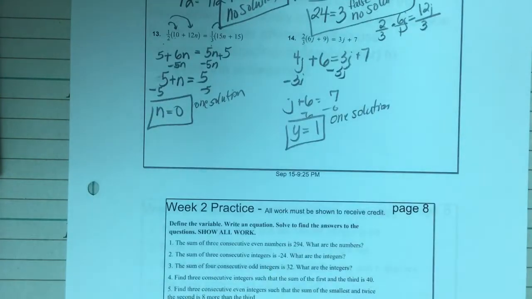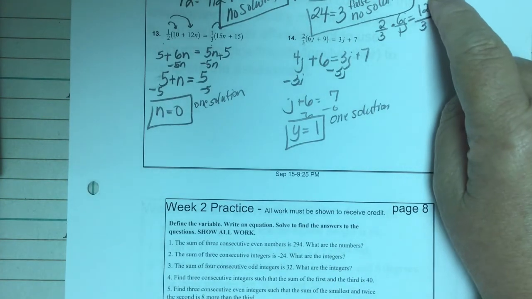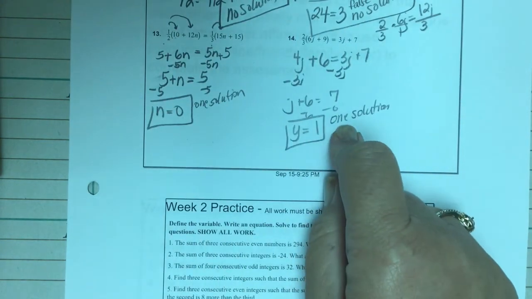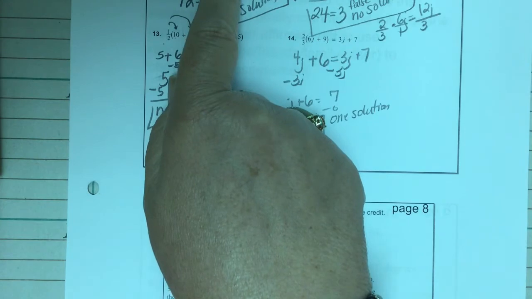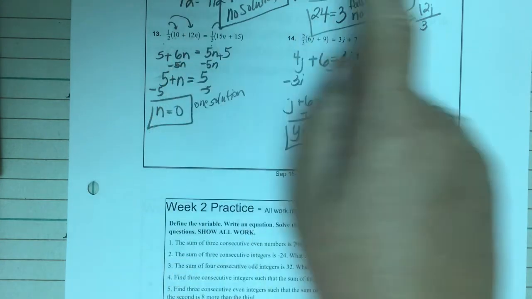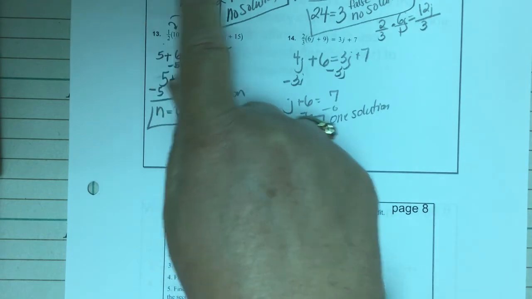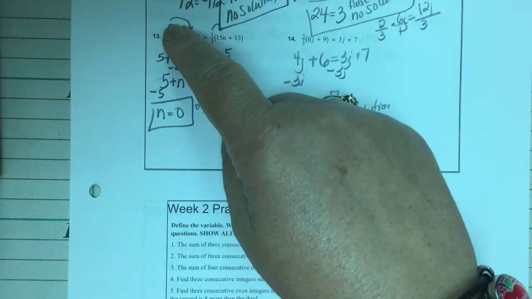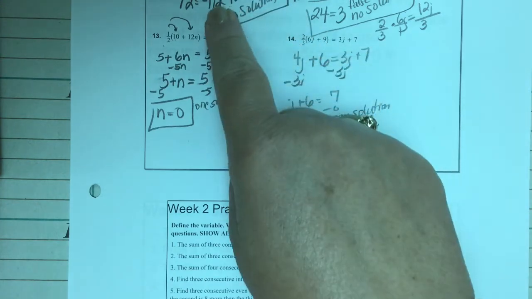The next problems that I did were on Student Journal, page 16. I solved all of these equations. I distributed on number 11 on both sides, number 12 on one side. I subtracted 24 from both sides. Please notice 24s minus 24s goes away, it's canceled. So I was left with 72 equals negative 112.